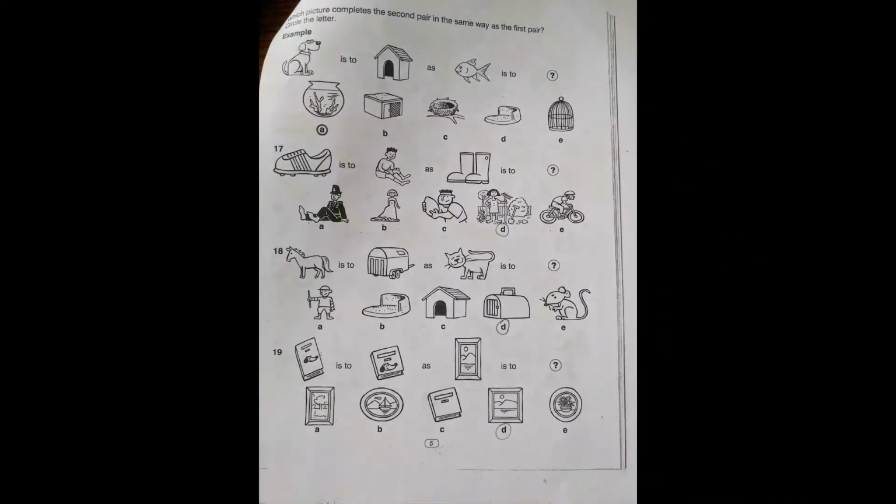Right, next page then. So the football boot is to the footballer as the welly boots would be to the gardener, so it is D. Horse is to horse box, which transports horses, as cat is to the cat box or the cat case, which would be D, because you use that to carry your cat to the vets in. 19, the book has changed shape. It has gone much shorter and wider, so the picture is D, because that has also changed shape.